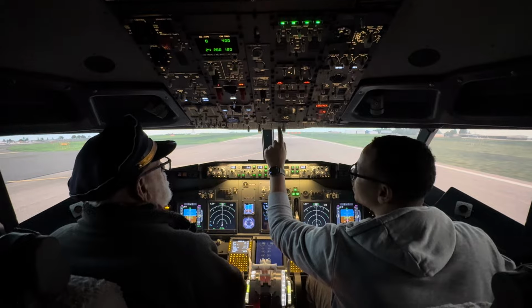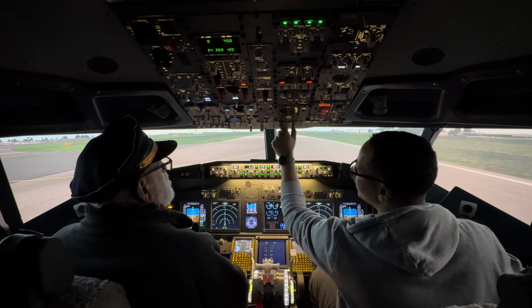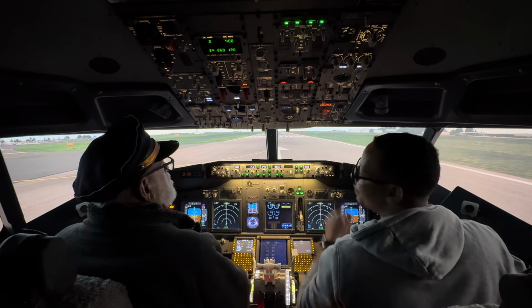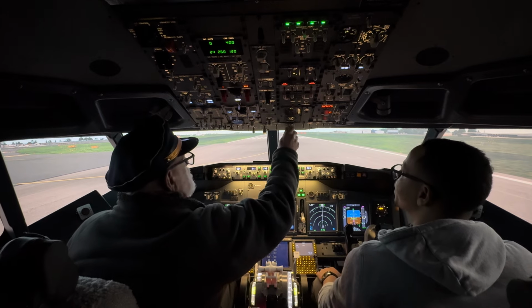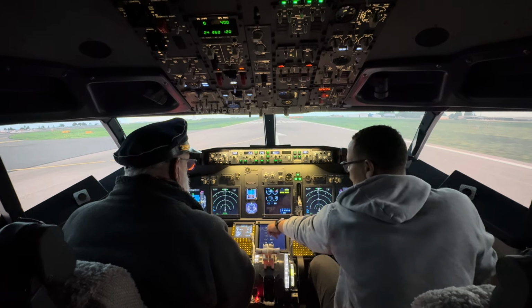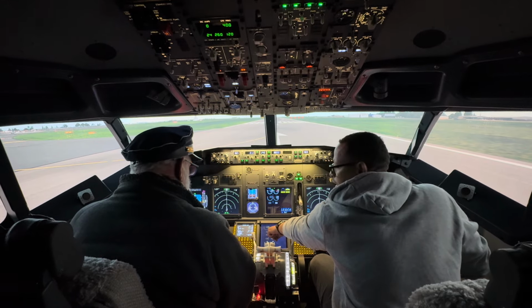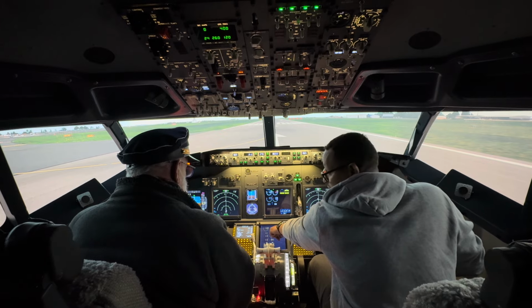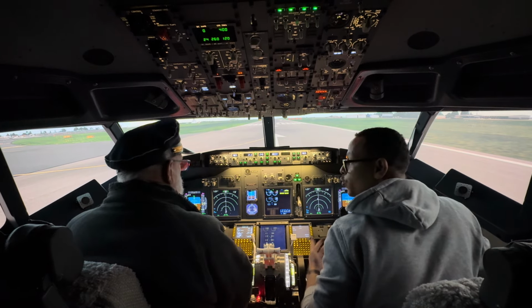So we're gonna start engine number 2 first. You push in, move it to the left to the ground position, Captain. So go ahead. Perfect. And you see that? The start valve open. N2 is increasing. When N2 reaches 23, that's when you want to add fuel.